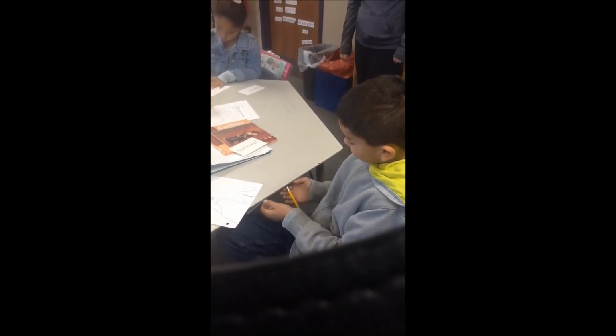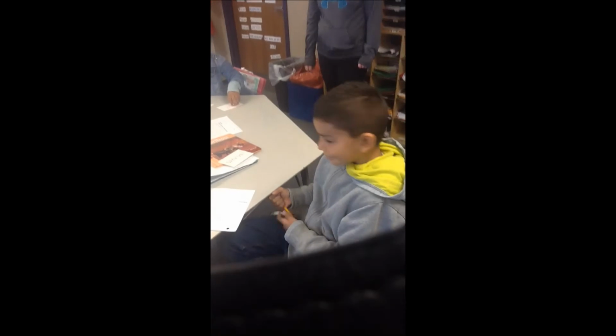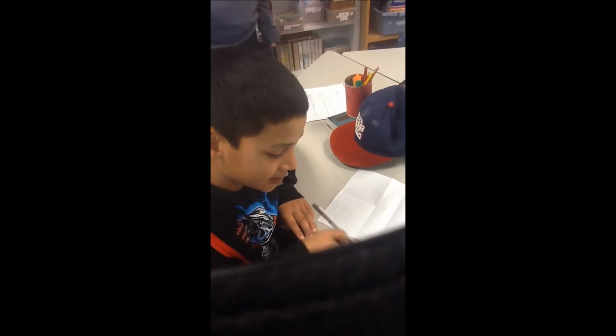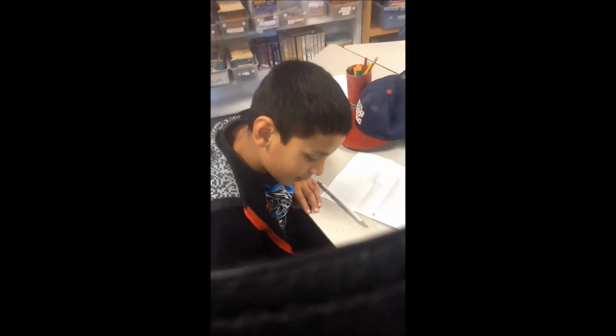Melessia, what are you working on? Survival. Survival? What are you drawing for survival? I'm drawing a man trying to survive, and I'm just barely drawing the tent right now. It's very good. A survival tent. Nice. All right, Ruben, what are you going to draw? Which word are you working on? Tropical? And what are you going to draw for tropical? Jungle. A jungle? So let me see your jungle.